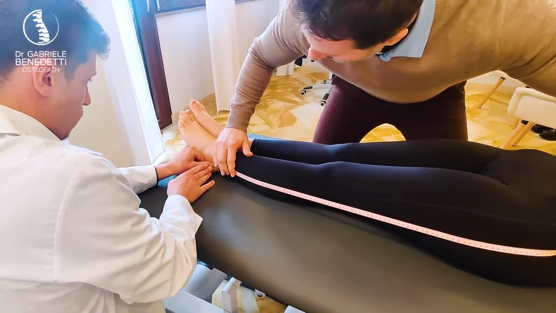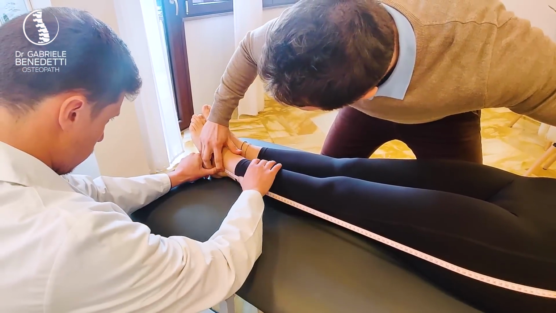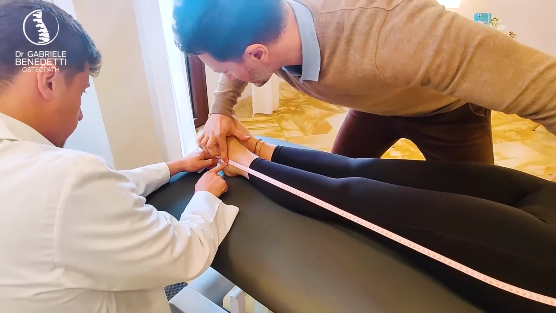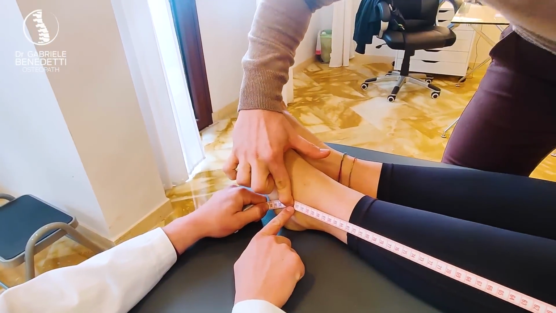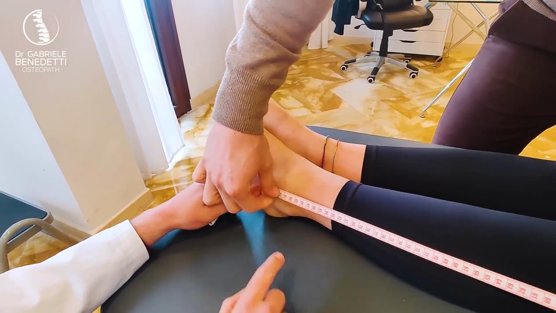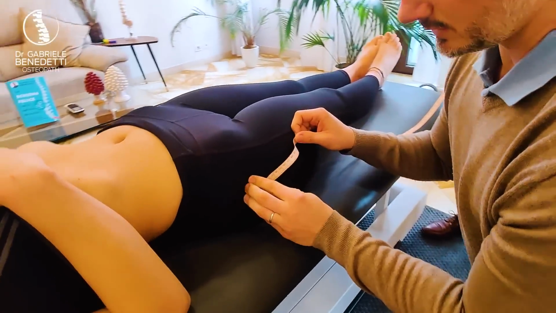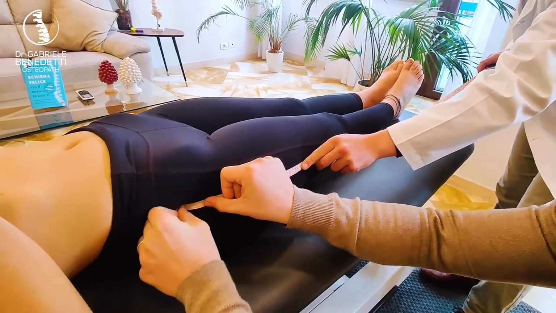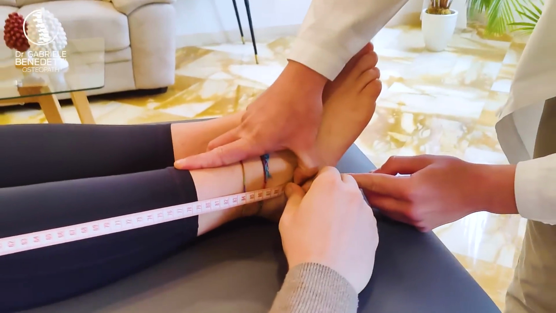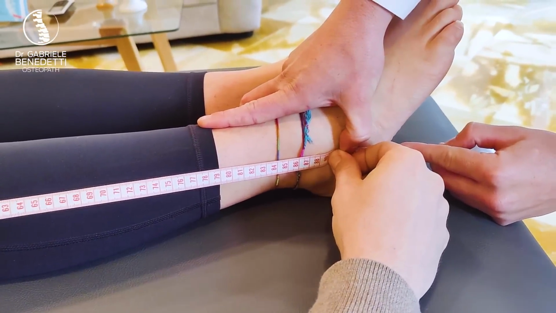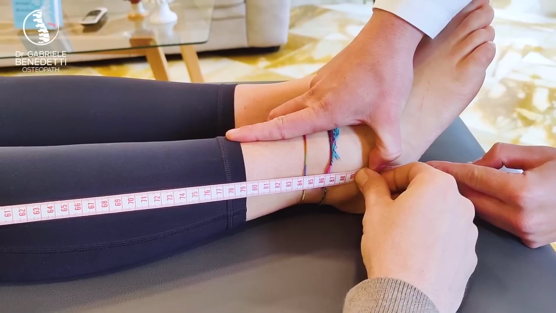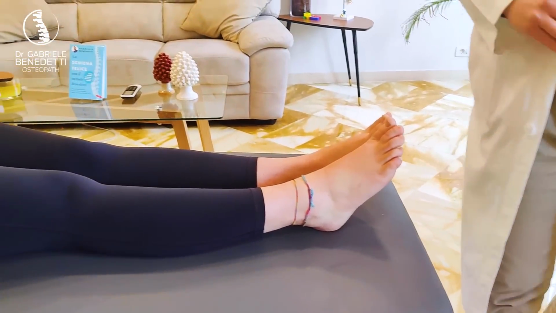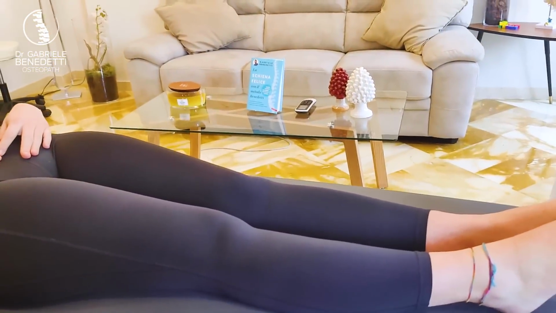Yes, and we start down of the bone a little more. Yes, okay, we have here, right here. Okay, 93. Let's check the other side. Same protocol, so we start from the hip right here, and then we go downward. Yes, the fibula 89. So we have an important difference comparing. It could mean 4 centimeters. Something about 4 centimeters, it's a lot.